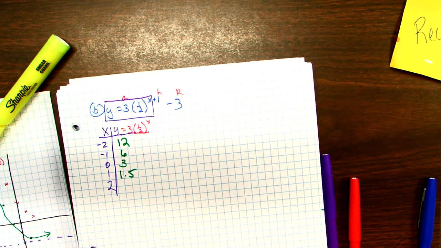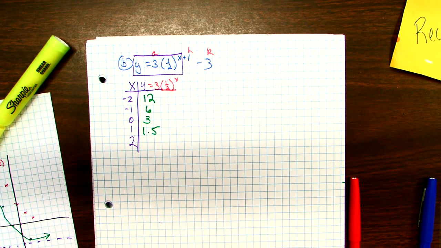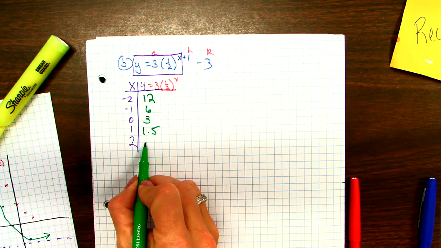When you get to the decimals, you can leave them as decimals or write them as fractions. You can hit math, enter there if you want to. Doesn't matter, okay? And you should get 0.75 here.